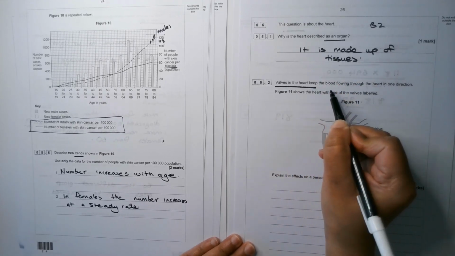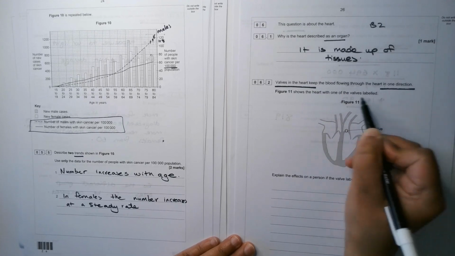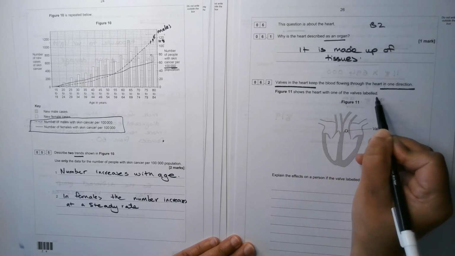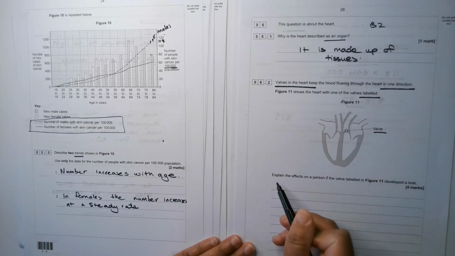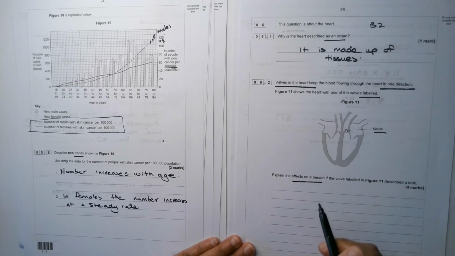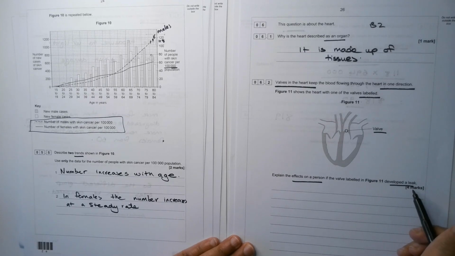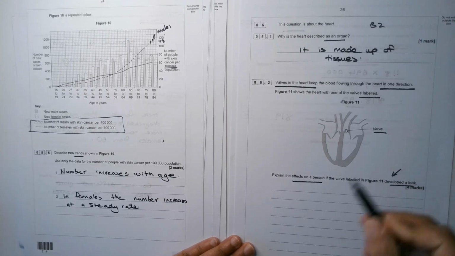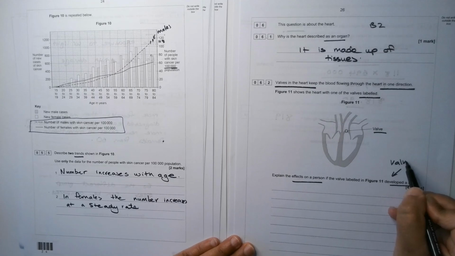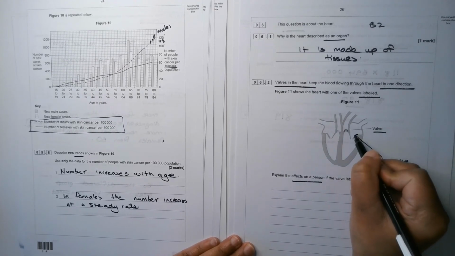The valves in the heart keep the blood flowing through the heart in one direction. Figure 11 shows a heart with one of the valves labelled valve. Explain the effects on a person if the valve labelled in figure 11 develops a leak. A leak develops when the valve does not close properly.